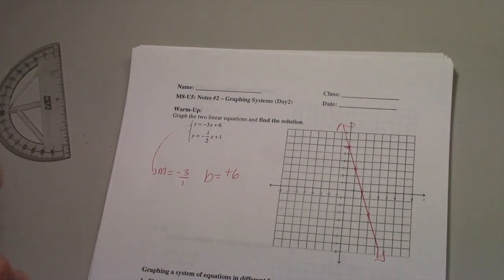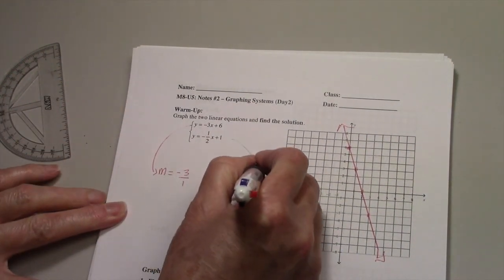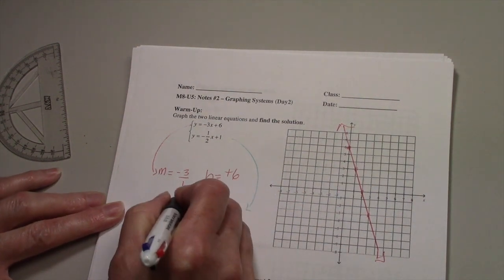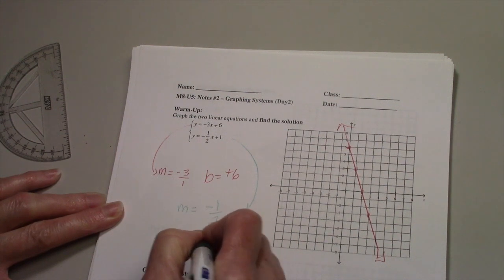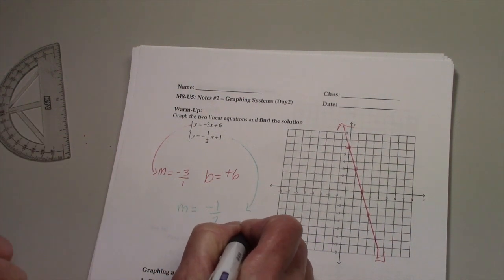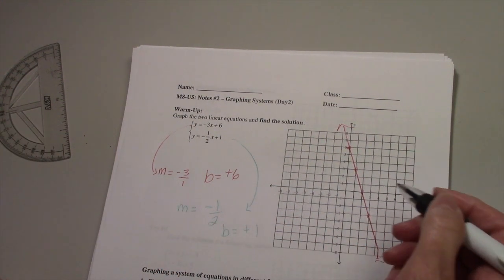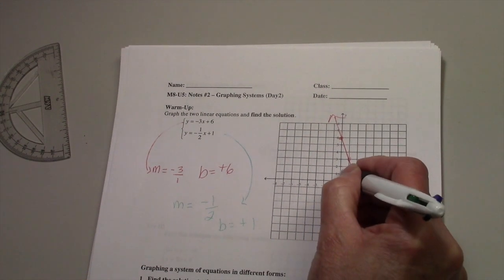The second line I'll do in the green, and I'm going to put it down here. The m for the second one is -1/2, and the b for the second one is +1. So I start at +1.